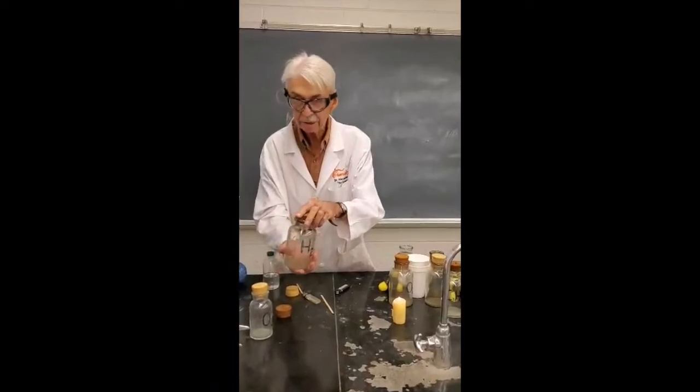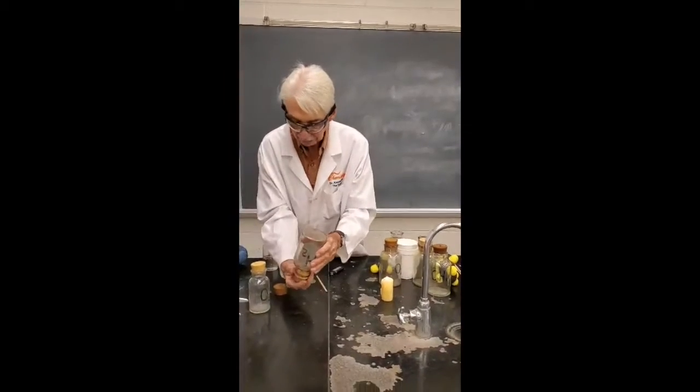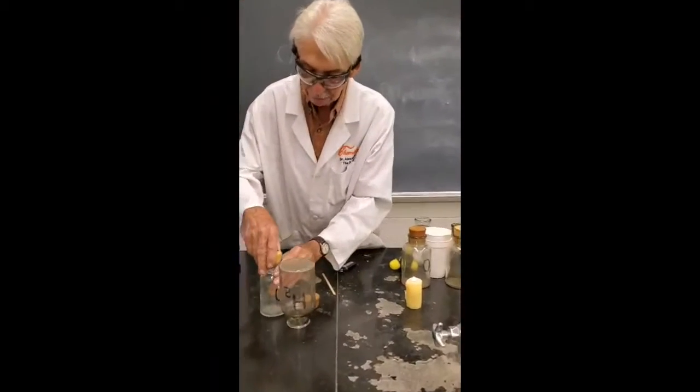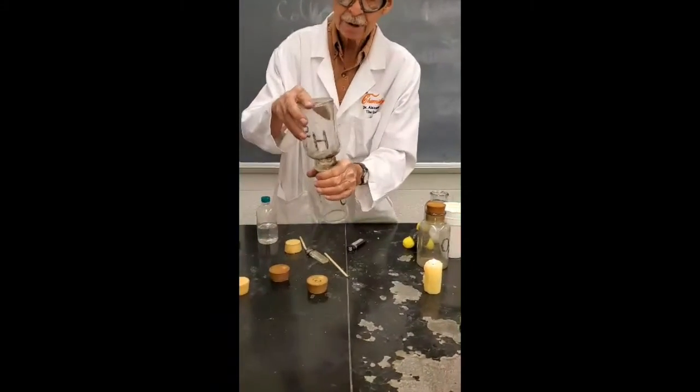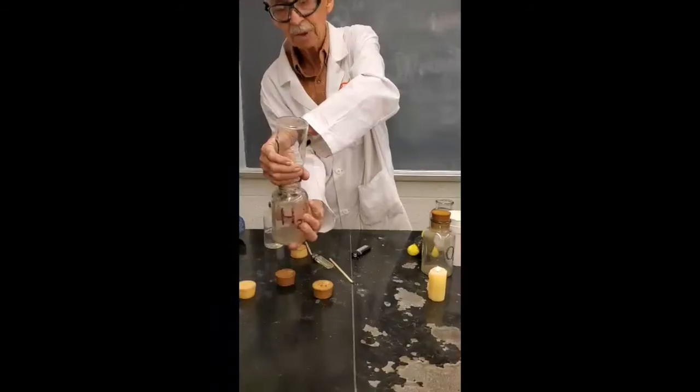This bottle of hydrogen, I'll turn it upside down, and I'll put it over the bottle of oxygen, and then I'll turn it over so they can mix.